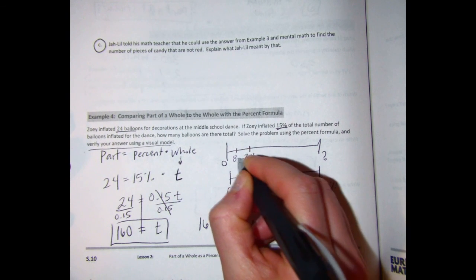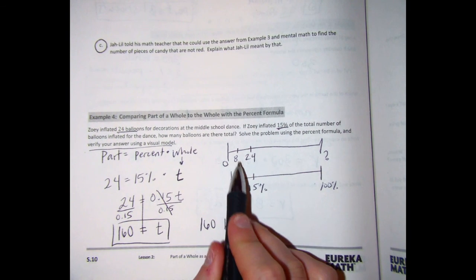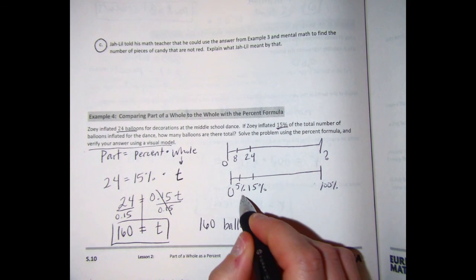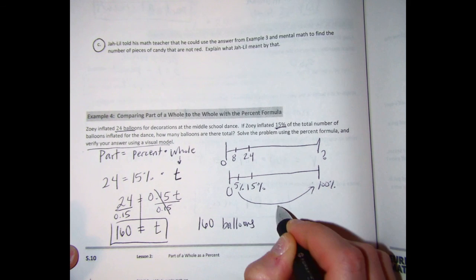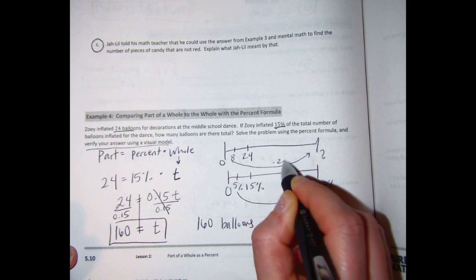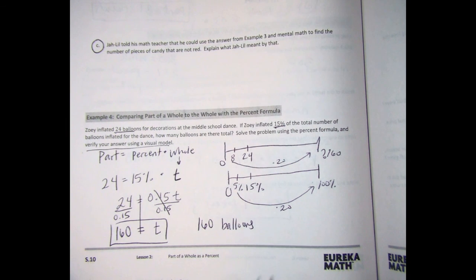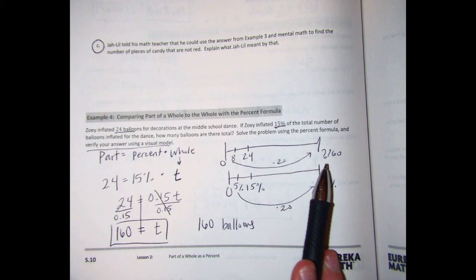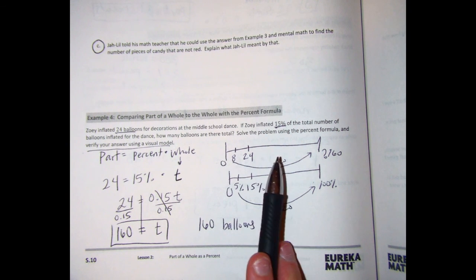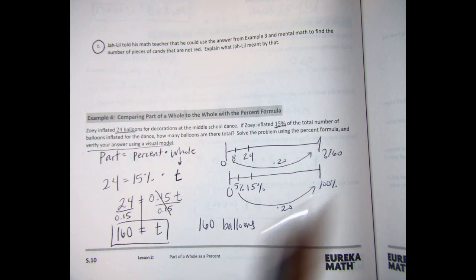So 5% would be 8. And then to get 5 to 100, we're multiplying by 20. What is 8 times 20? We get 160. So we can basically multiply and divide along these two number lines like we can with equivalent fractions, basically.